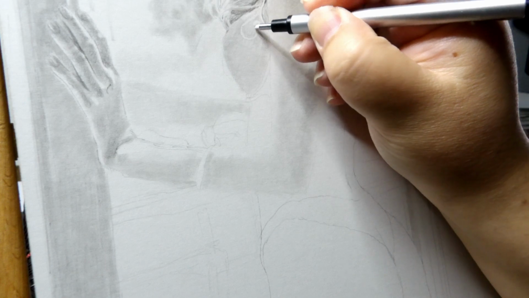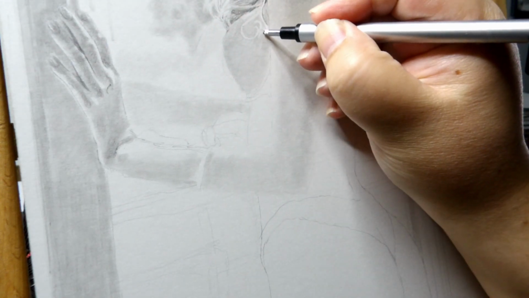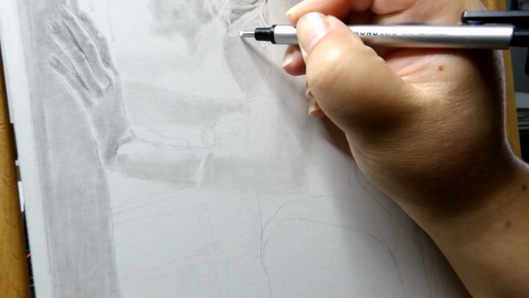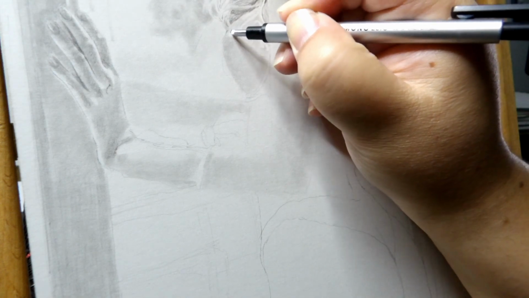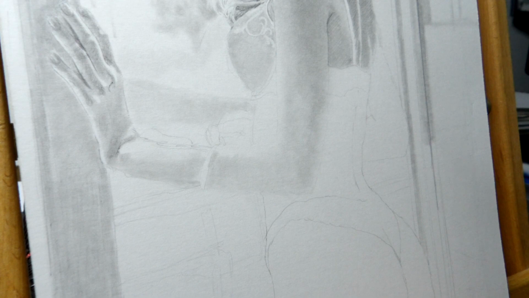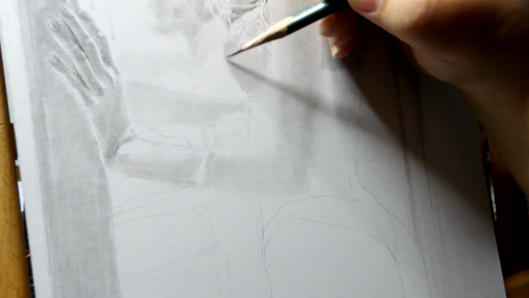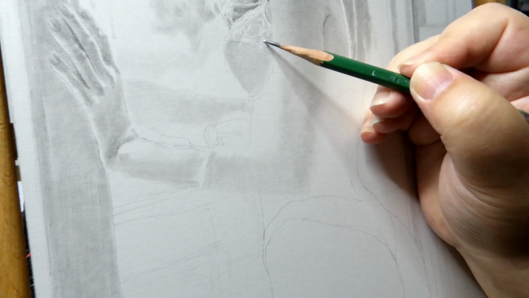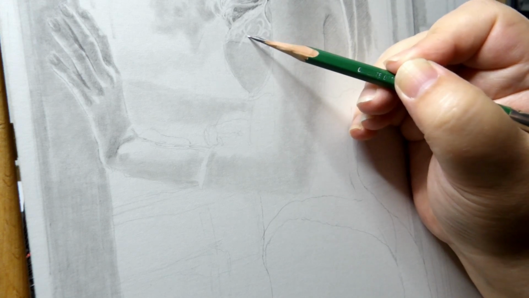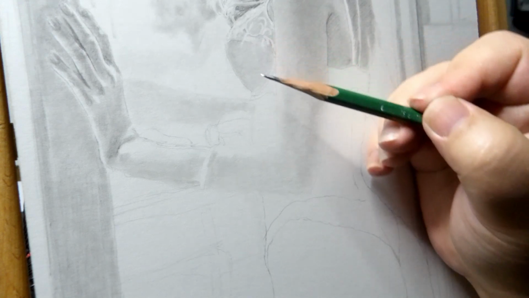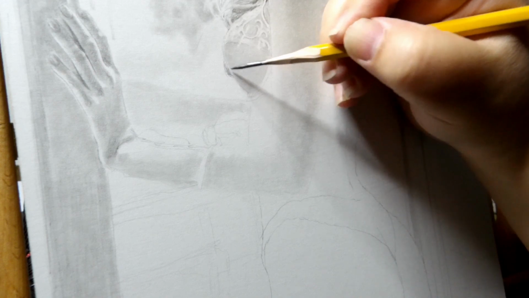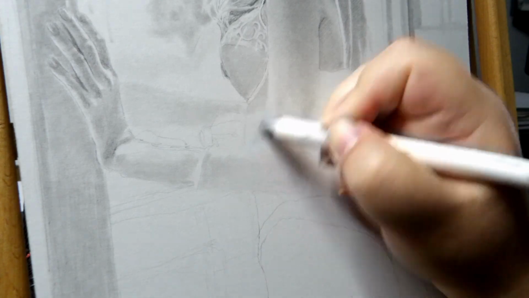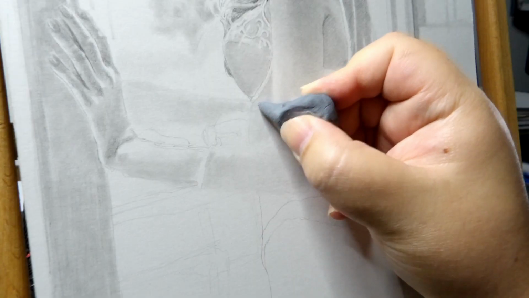We fill the bra with a subtle value, and then erase back the embroidered design, laying in the shadows after. I place in the indication of a rib cage before continuing on the bra band.